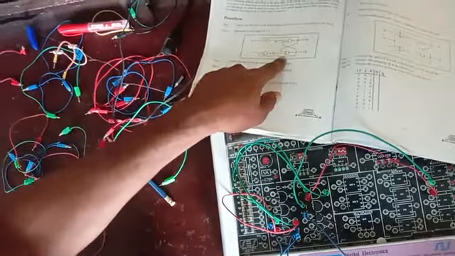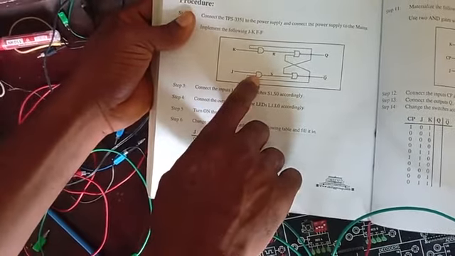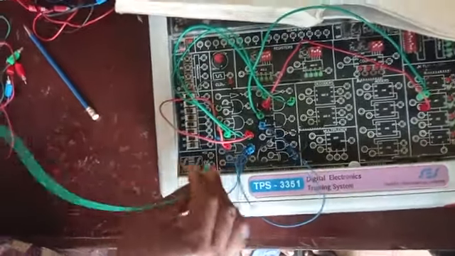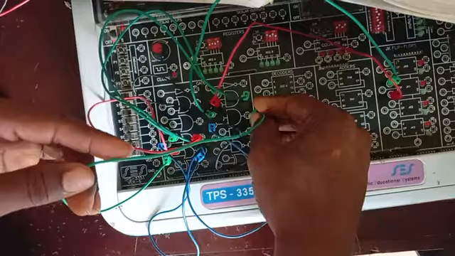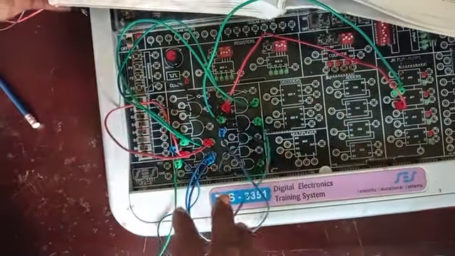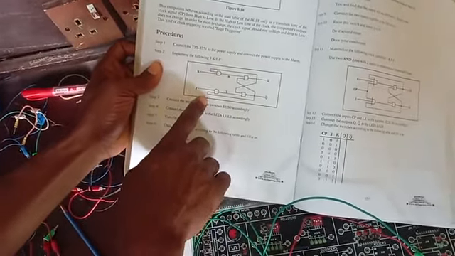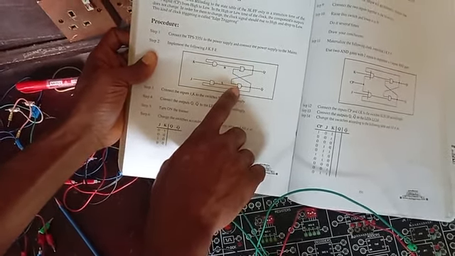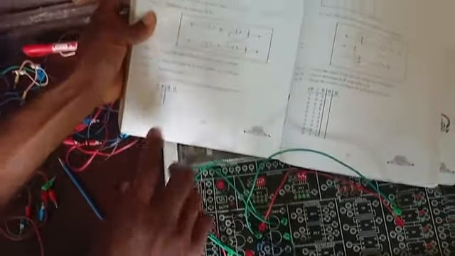Now, the second input of the second NOR gate goes to the back of the second AND gate. Let's implement that. This is the second input of the NOR gate. Go to the back of the second AND gate. So that one also is done, from here to here. So from here, the second input of the second NOR gate goes to the back of the head of the AND gate. That's what we've just done. So we are done with that.